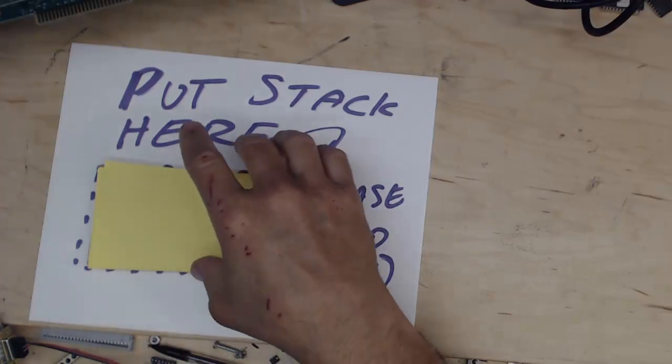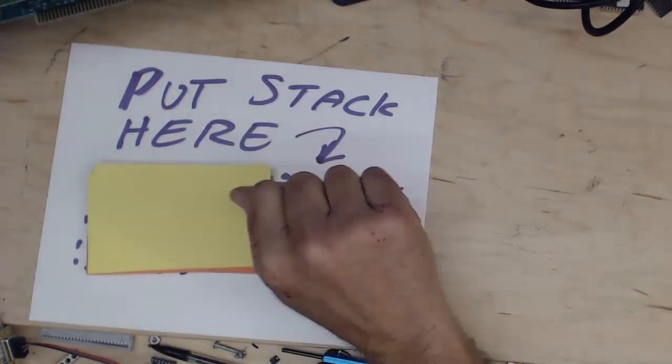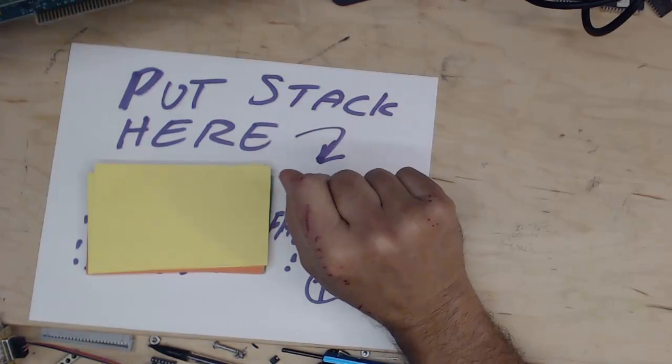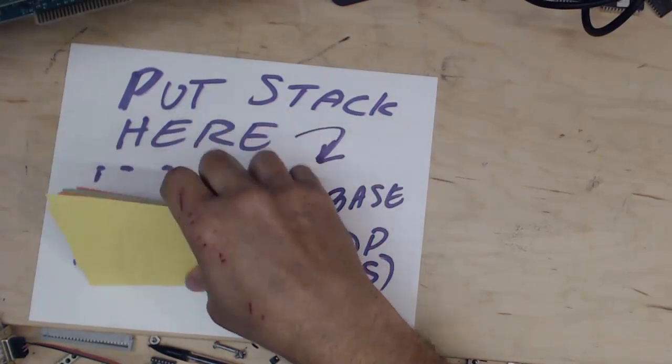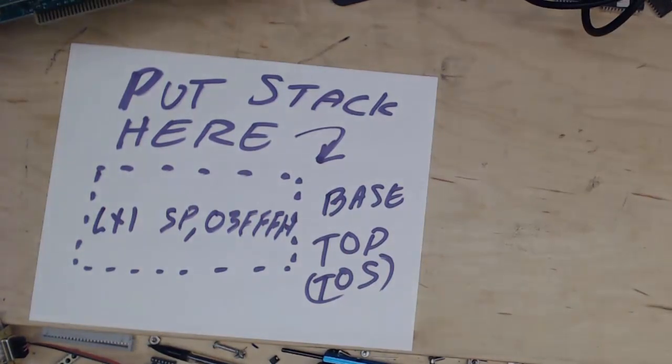The first thing we do when we want to use the stack, boy, I cleaned up my gutters this weekend and I really beat up my hand. Sorry about that.